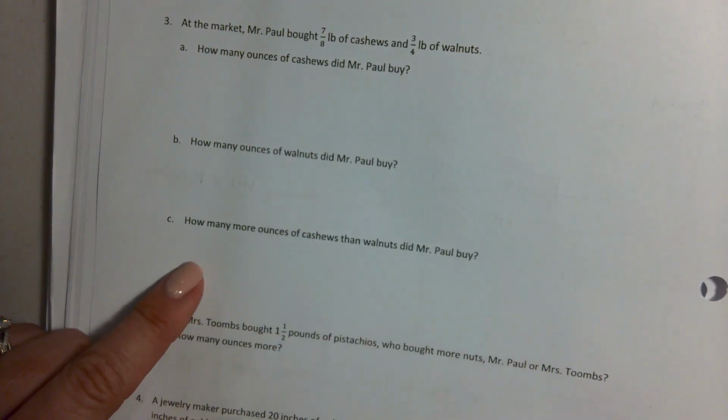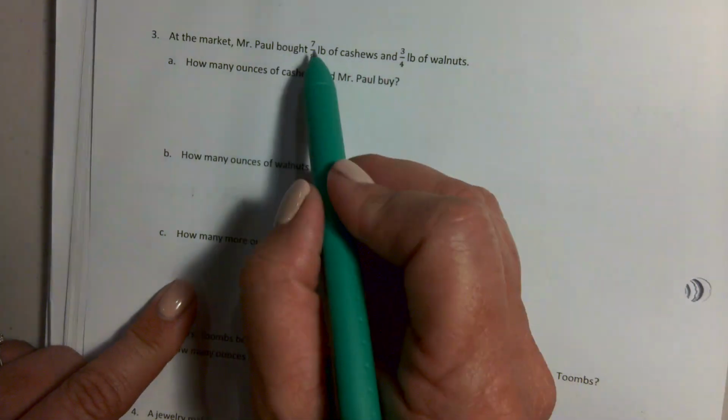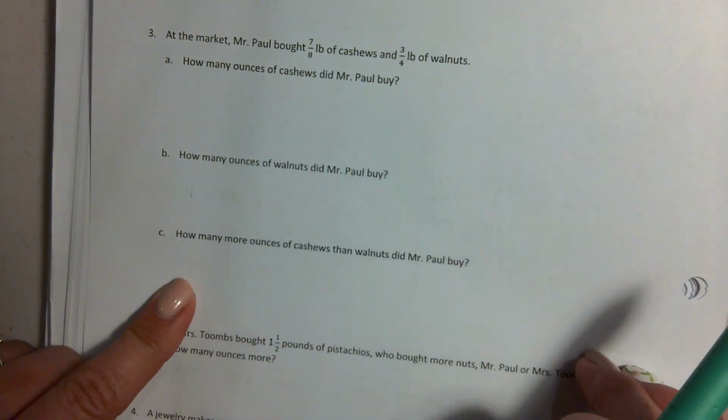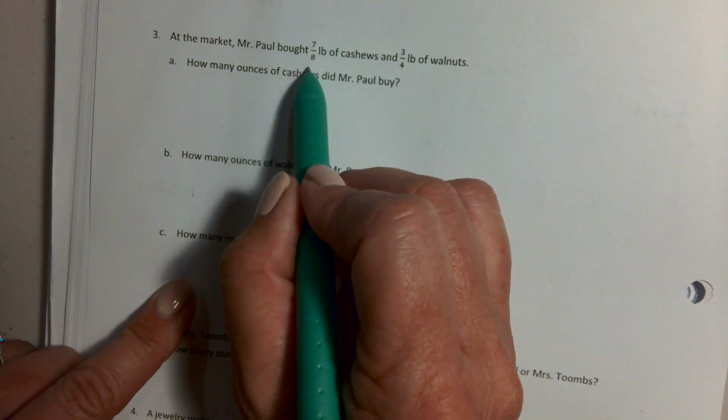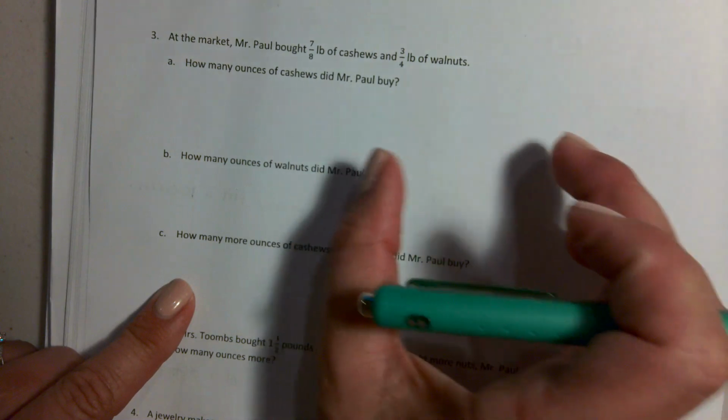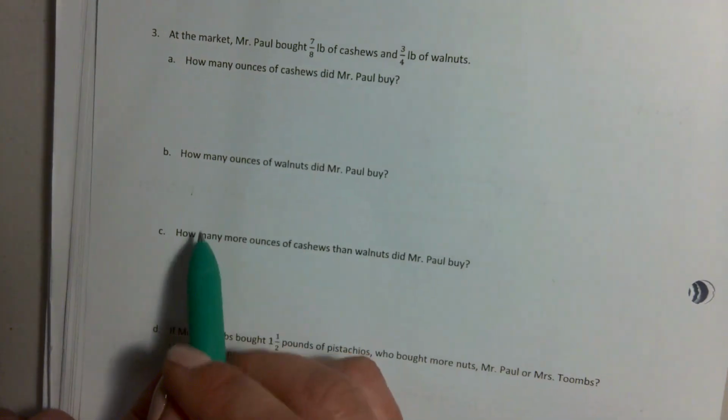So I want you to think back to that problem of the museum where you're answering the correct question. So remember, you're taking 7/8 of cashews, and so there's different fractions of these units.